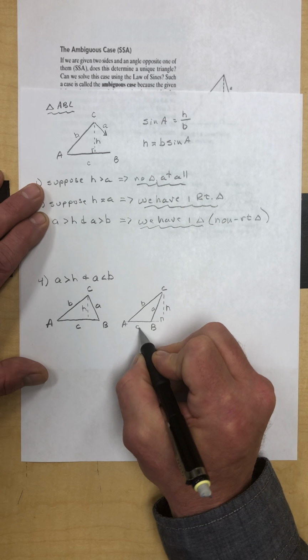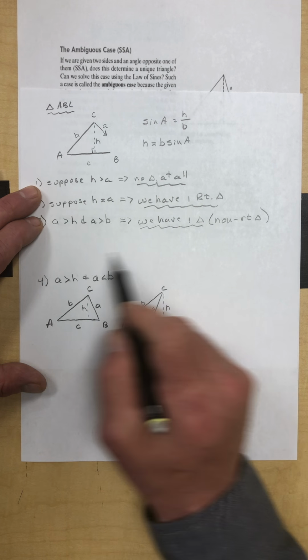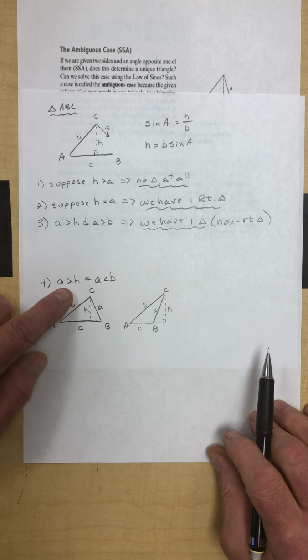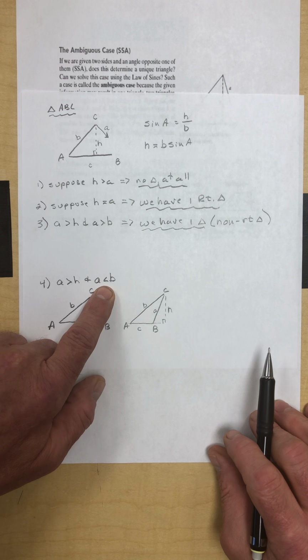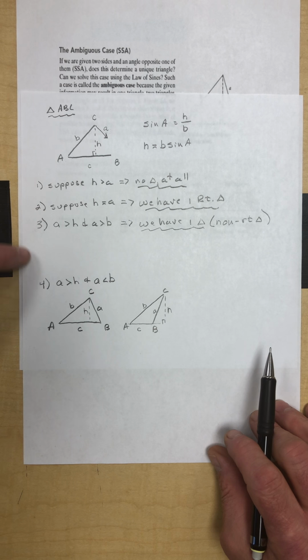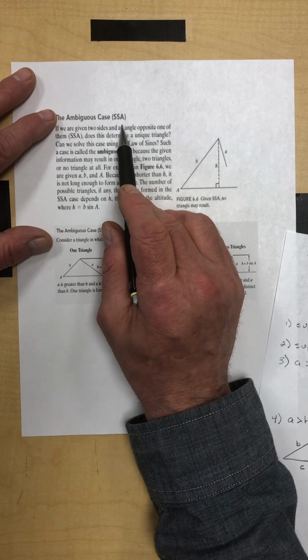Just notice it changes little c. So this is where we can end up with two different triangles. If little a is greater than h, obviously we need that to form a triangle, but little a is less than b, it gives you two different triangles. So we have four possibilities here for scenarios when we have two sides and an angle.